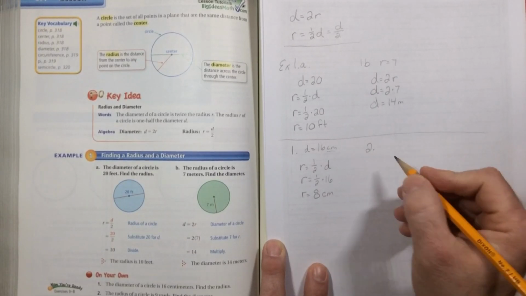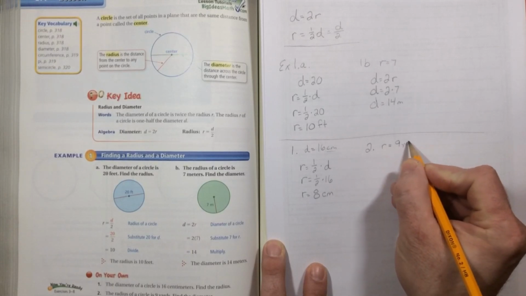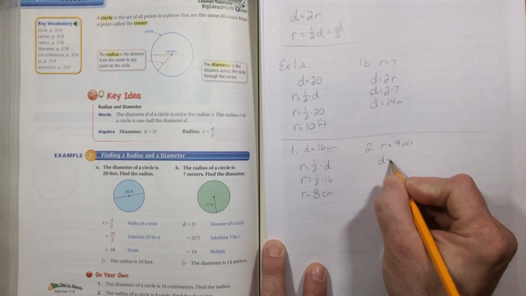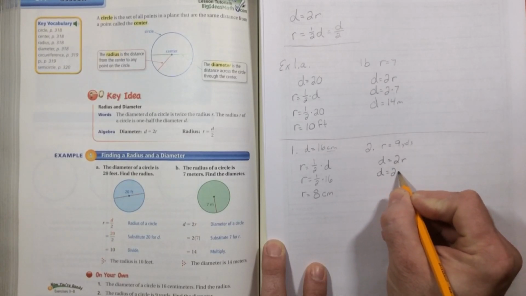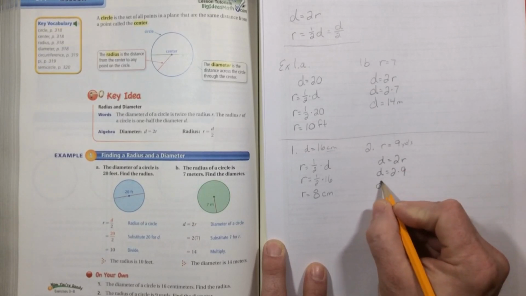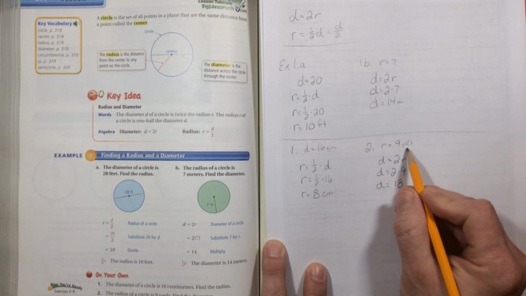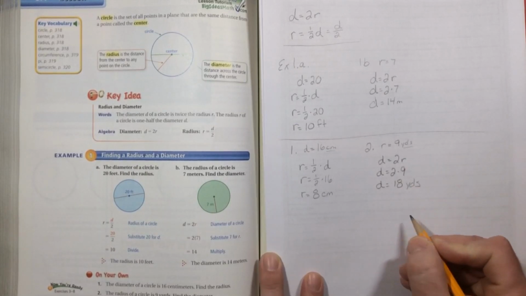For number 2, the radius of a circle is 9 yards. Find the diameter. So it tells us the radius is 9 yards. And we're looking for the diameter, so we use the diameter formula. Diameter equals 2r. Diameter equals 2 times, well, the radius is 9, so 2 times 9. Diameter equals 18. 18 what? 18 yards. Excellent.